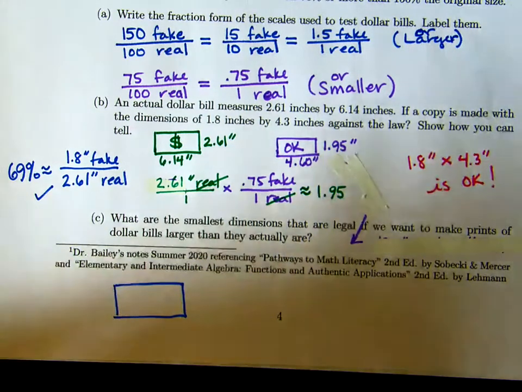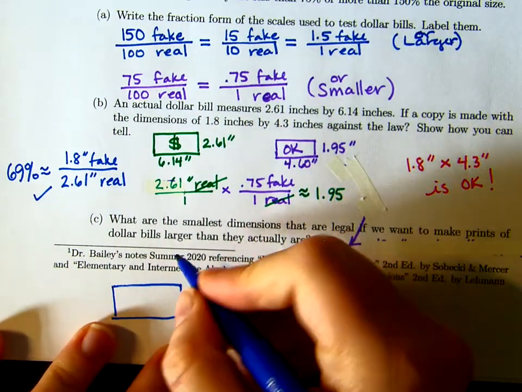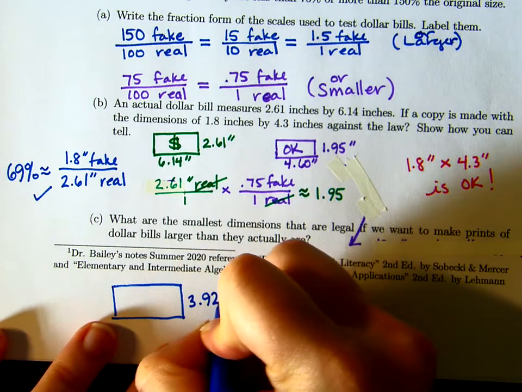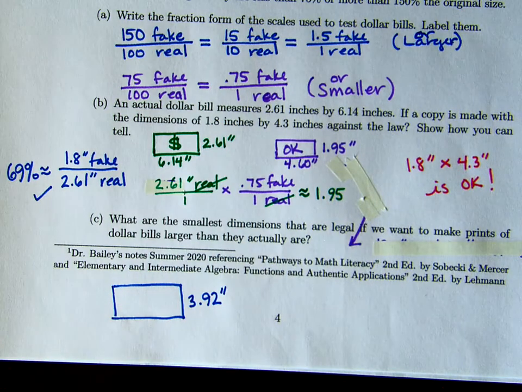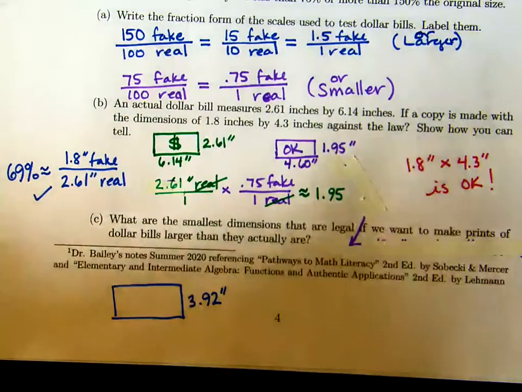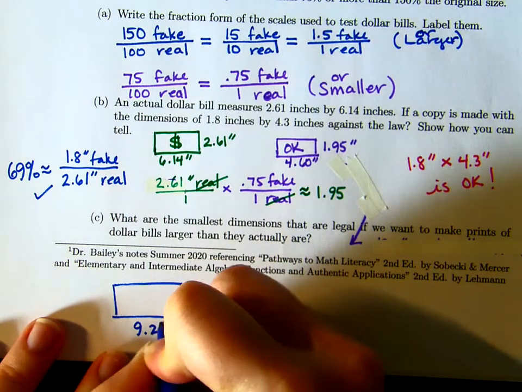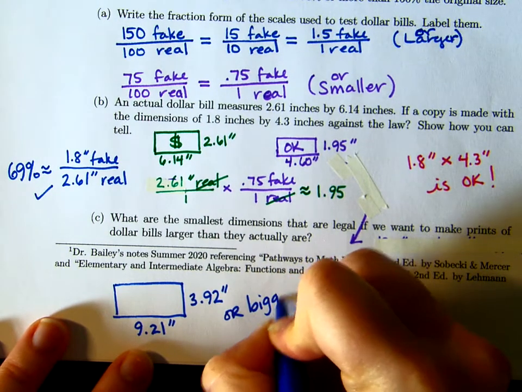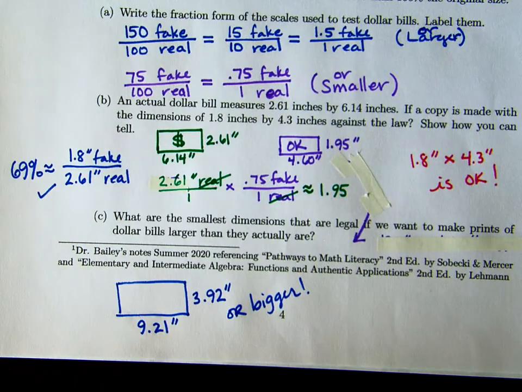So 2.61 times 1.5, and I get 3.9. And now I'm going to round up because you need to be safe, or bigger. So 3.92 or bigger, and 6.14 times this 1.5 fake to real ratio, and I get 9.21 inches, or bigger. Okay, so here is the smallest they can be if you're going to increase the size.